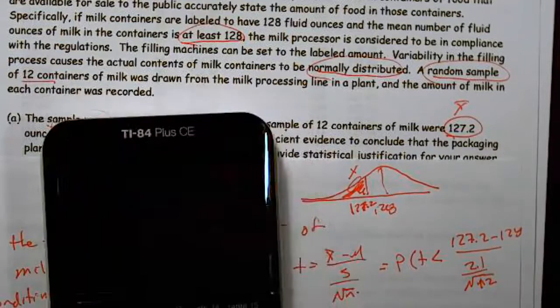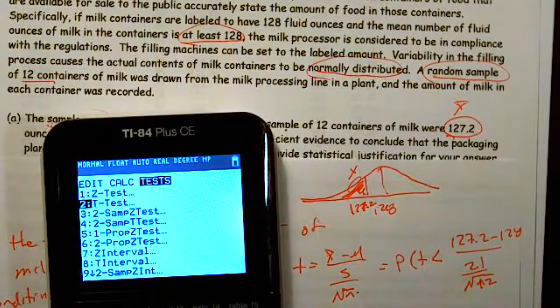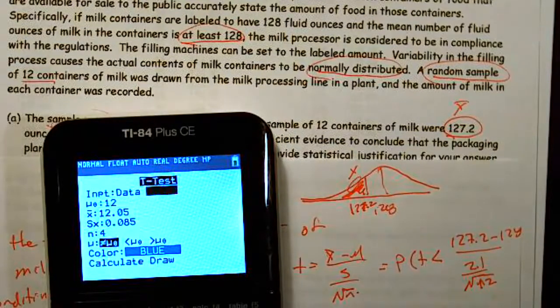All right, so in the calculator, stat, test, t-test, mean of 128, sample mean of 127.2, standard deviation of 2.1, sample size of 12, and make sure we have the less than highlighted.